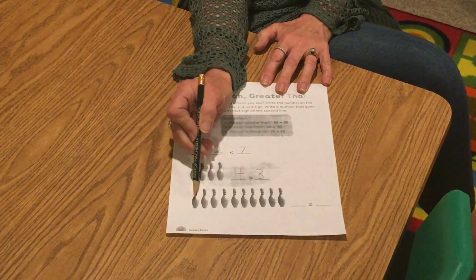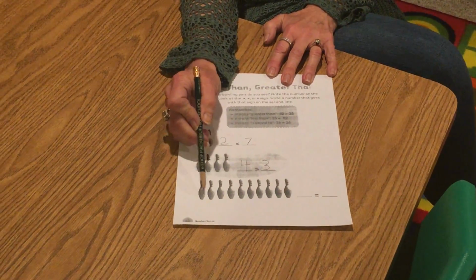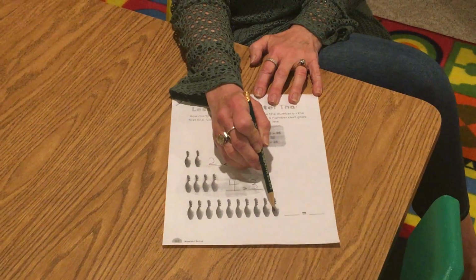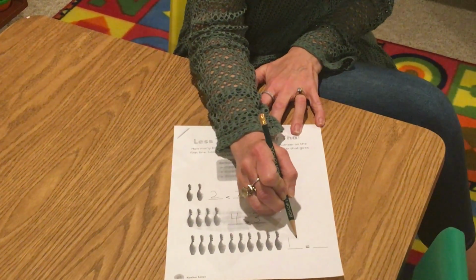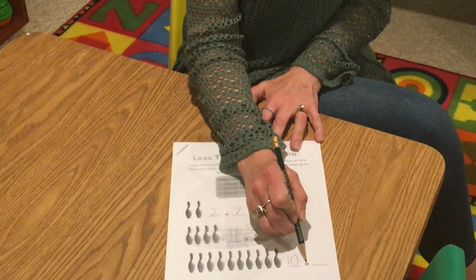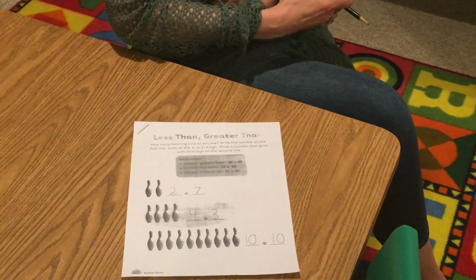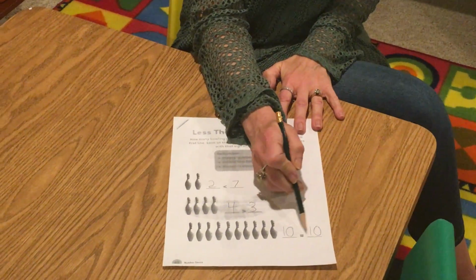Okay, the last one. I've got to count all of these bowling pins. 1, 2, 3, 4, 5, 6, 7, 8, 9, 10. 10 is equal to what? 10 is only equal to one thing. It's not asking me more than or less than, or it's not asking me less than and greater than. It's asking me what is it equal to? What is it the same as? So 10 is only equal to 10. It's only the same as its own number. So on that one I write 10 equals 10.